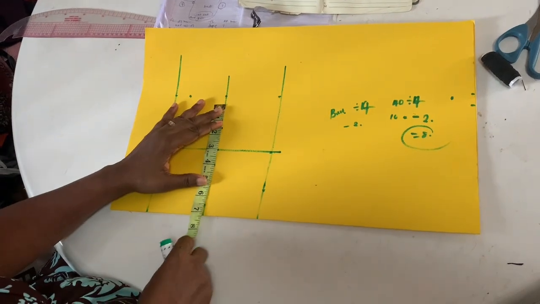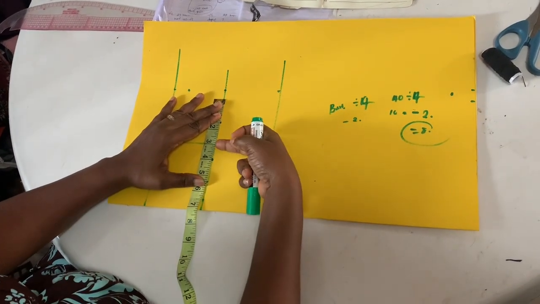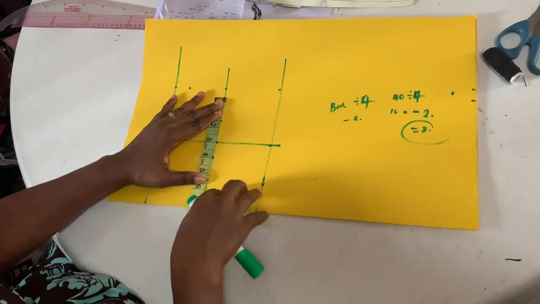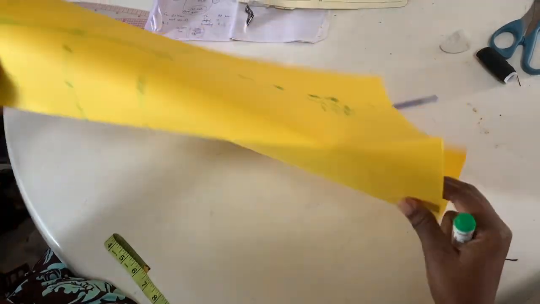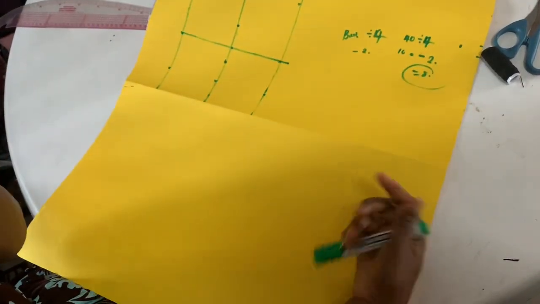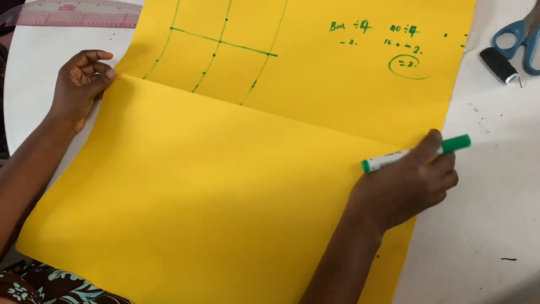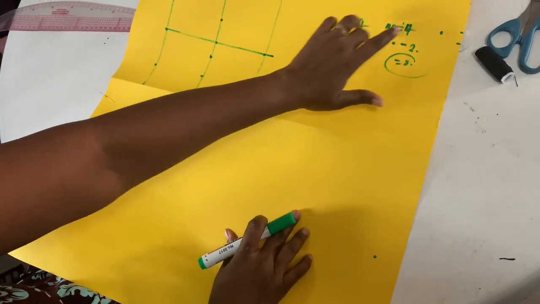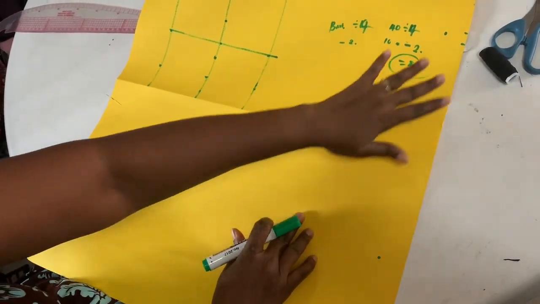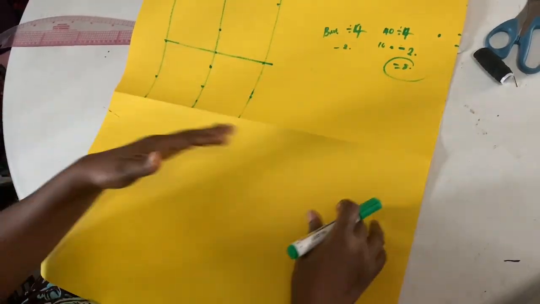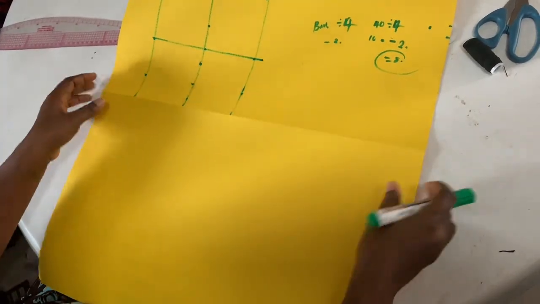This is the center, and like I told you, the cardboard is on a fold. Why did I put it on a fold? Because of the neck. The neck is not uniform. One part is a different pattern, the other part is a different pattern.